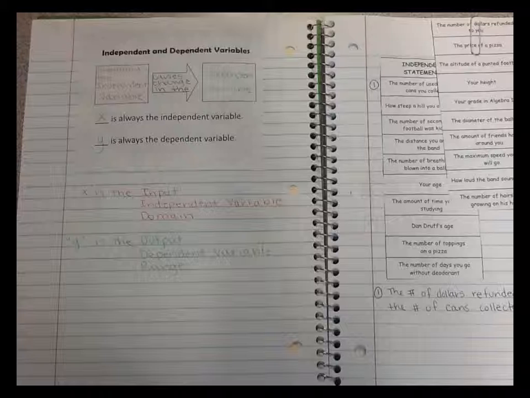Then we brainstormed some different things that we've seen for x and y. We've seen that x is called your input, your independent variable, or your domain, and y is your output, your dependent variable, or your range. Then after we talked about that, I gave you these cards, and I gave you a list of independent statements, and then you cut out the dependent statements and matched them to the correct independent statement, just so you could see that cause and effect relationship.